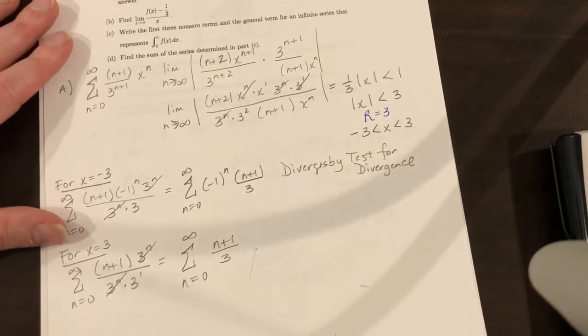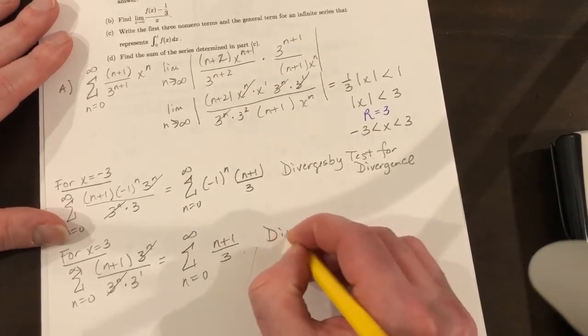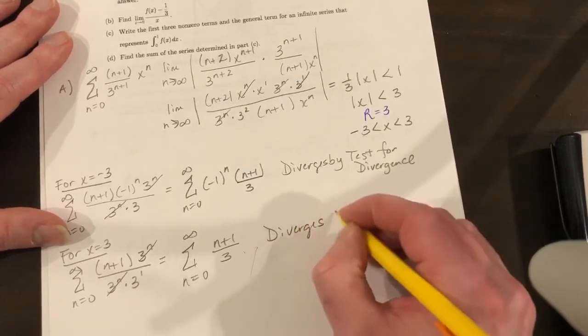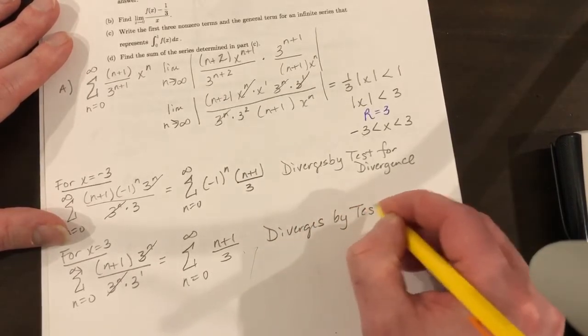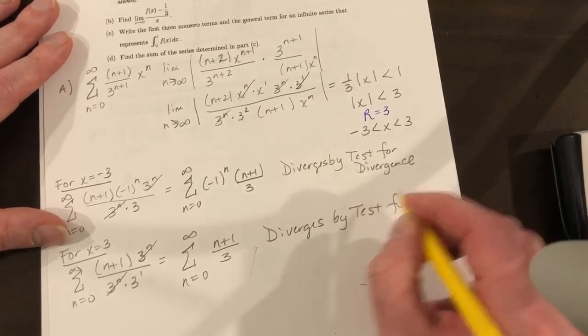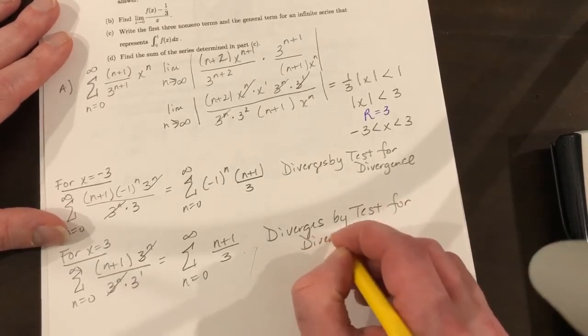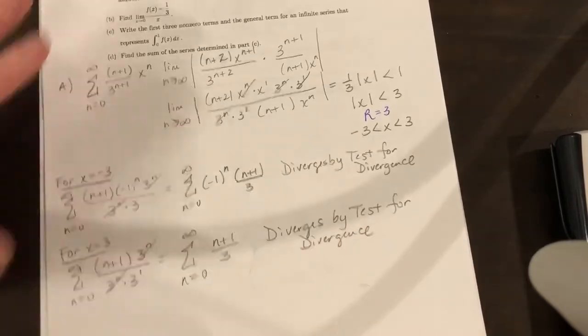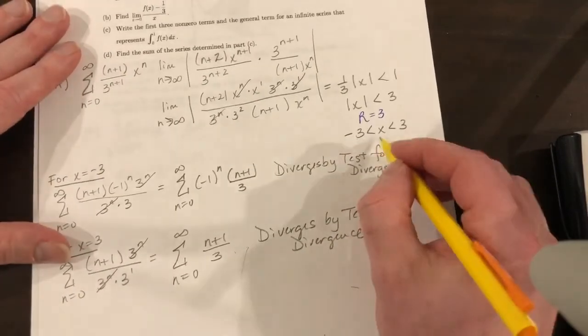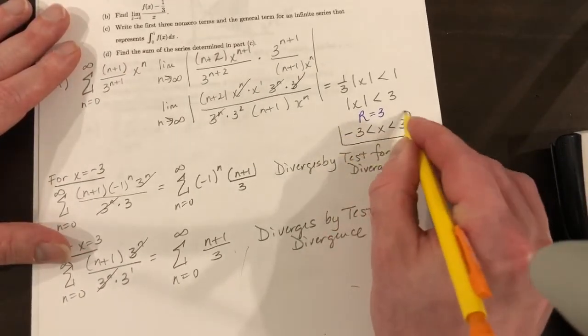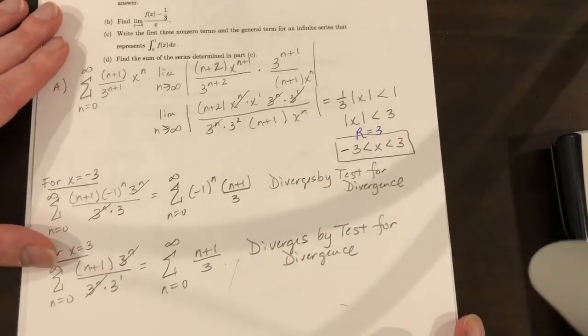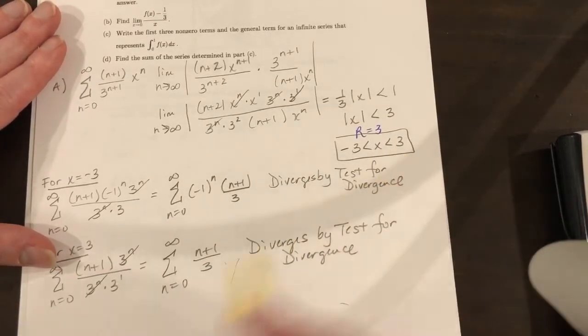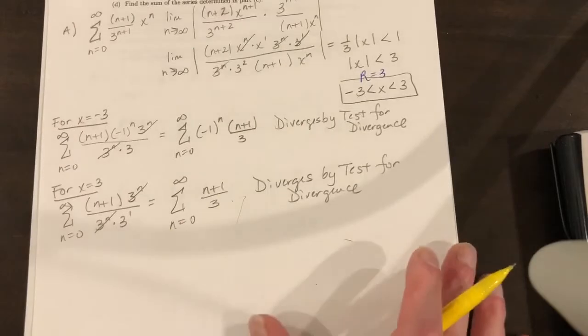Okay, so the limit as we take it to infinity is going to diverge by the test for divergence. Okay, so for your interval of convergence, there's no equal sign. If it was to converge, you would put an equal sign right there. Okay? Part B.